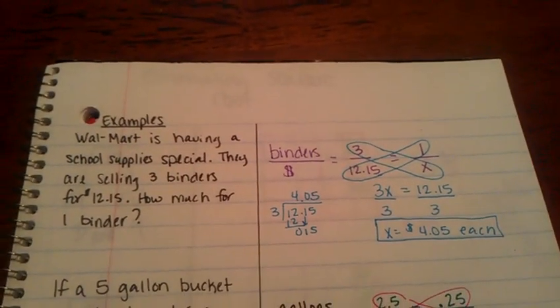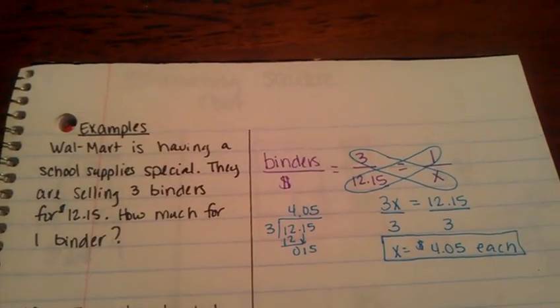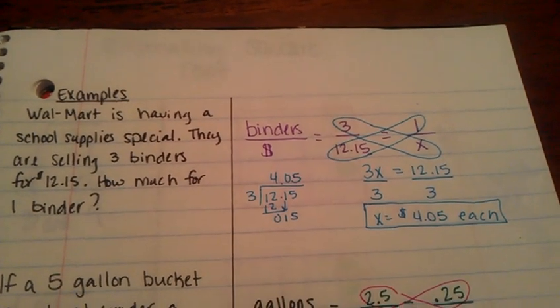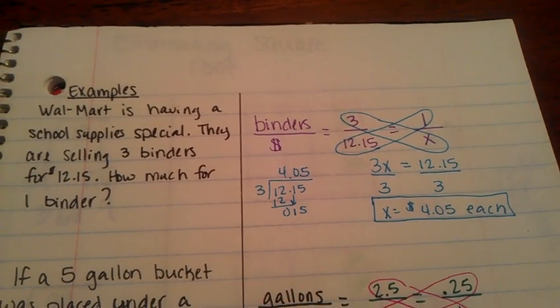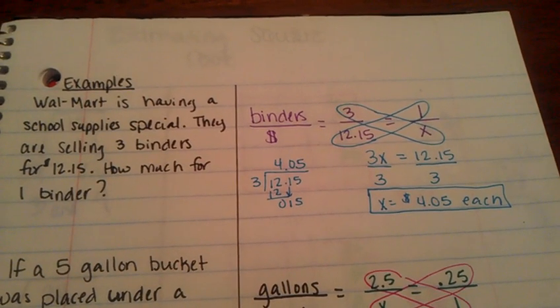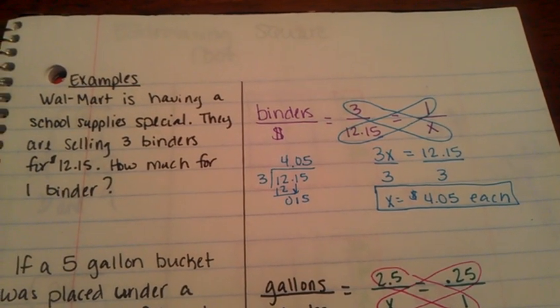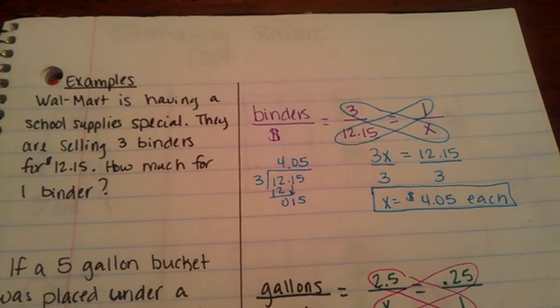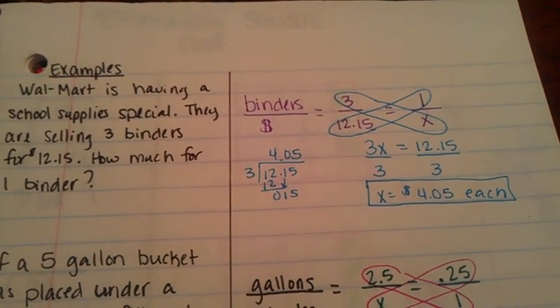To solve these types of problems, the best way to show you is to just give you some examples. So here we go. Walmart is having a school supplies special. They are selling 3 binders for $12.15. How much for 1 binder? Well, let's determine what we are comparing. We've got binders and money.